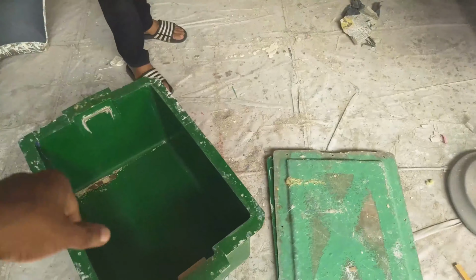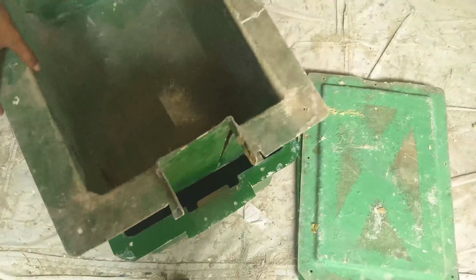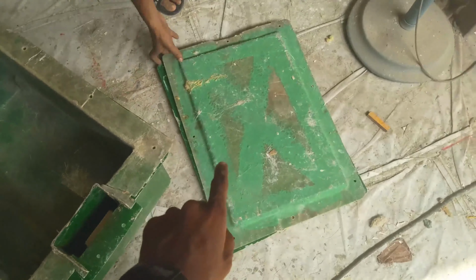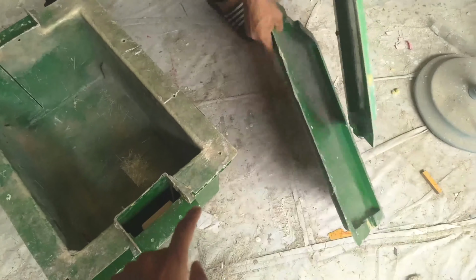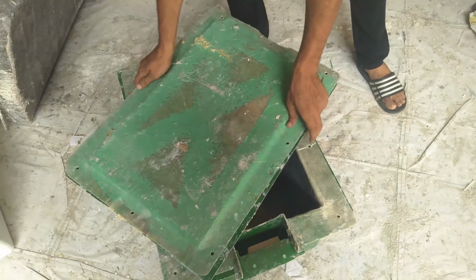This is the outer casing, and this is the inner casing. The hollow portion that you can see here is where we'll be pouring in the modified insulation that we showed before. This is the mold for the lid.